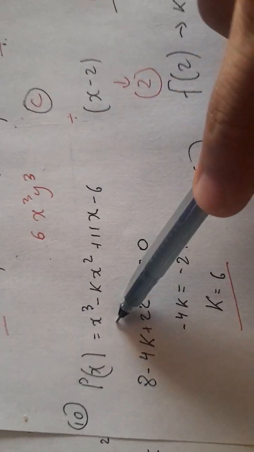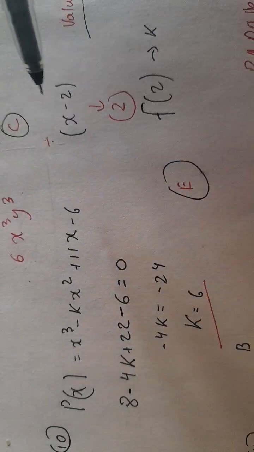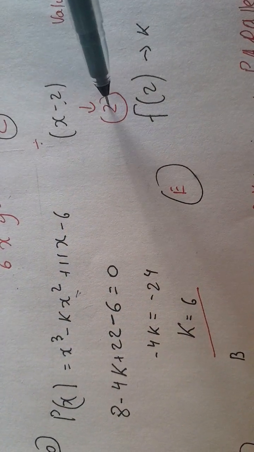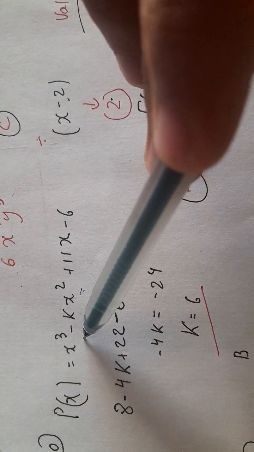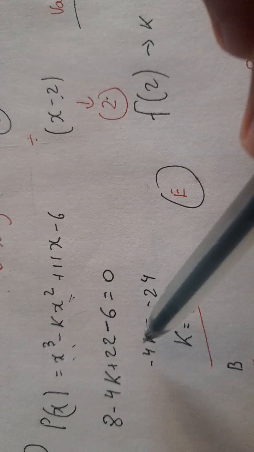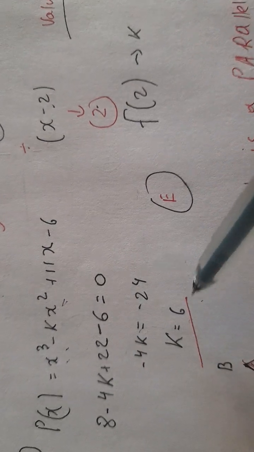The 10th question says that we have this polynomial, this is the divisor of this, and if we set this equal to 2, if instead of x we write just 2, we can find the value of k equals 6.